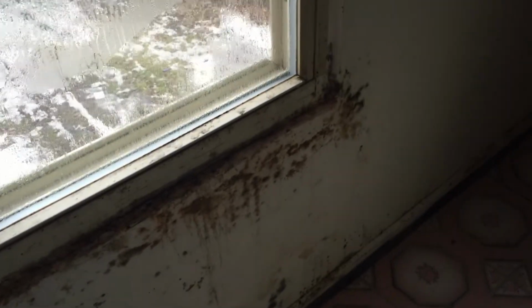Dan with Guardian Mold Prevent here, and I wanted to take a look with you at this quick footage of a home that's located in LaGrange, Illinois. We're looking at a rear addition of the home, and as you can see, mold has developed all over the walls. The floor tiles are all loose, and mold has developed on the personal belongings in this addition.